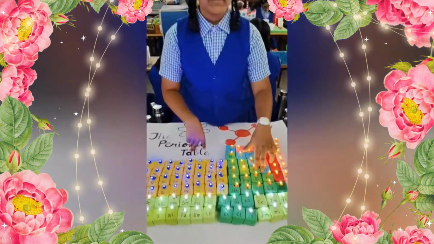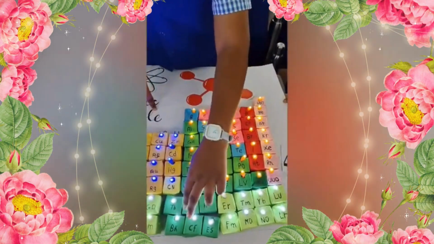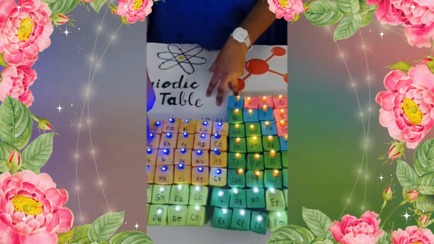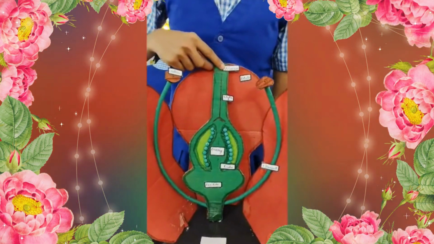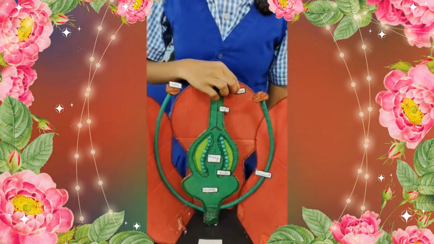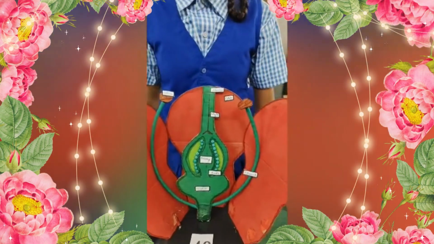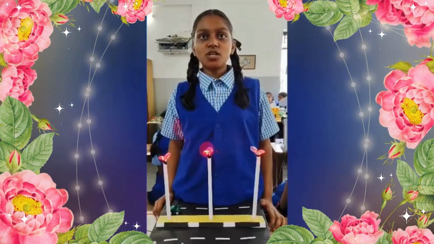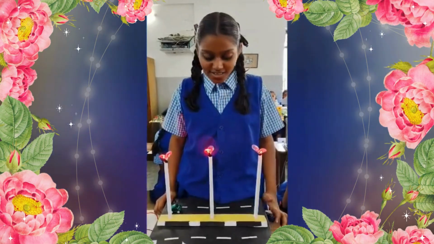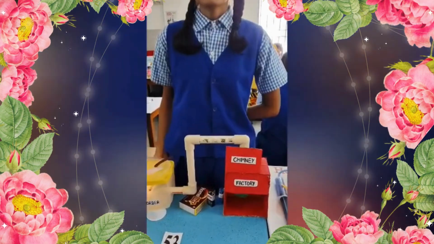So these are non-metallic metals and these are rare earth metals. These are transition metals and these are reactive metals. This is the style, this is the stamen, these are the petals, these are the anthers. And you have the model of the automatic street light, carbon absorber.